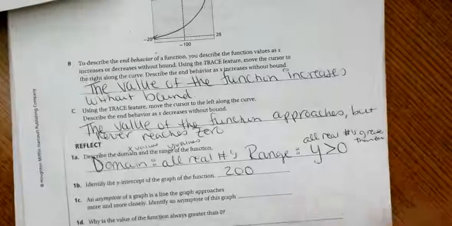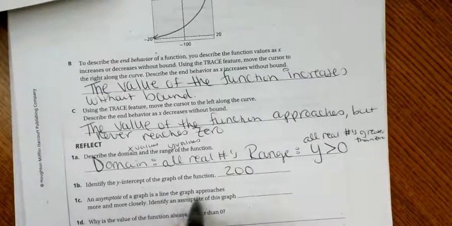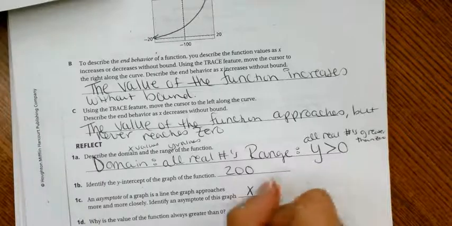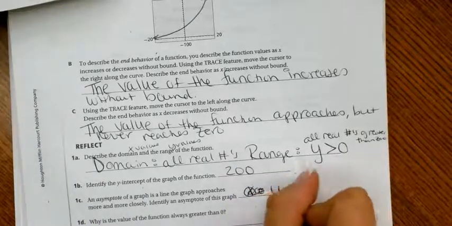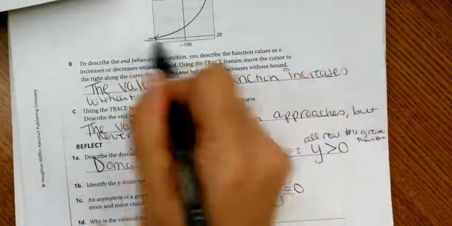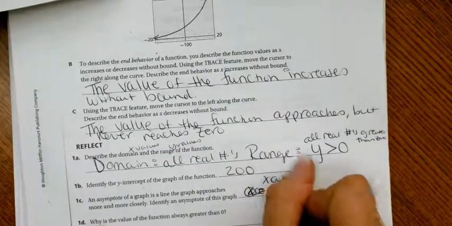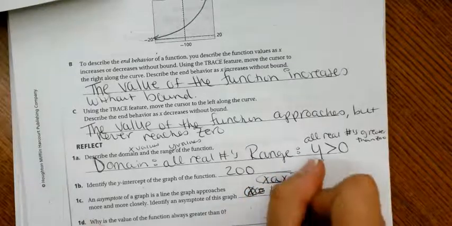An asymptote of the graph is a line that the graph approaches more and more closely. Identify the asymptote of this graph. Where's my asymptote? Y equals 0, right? Your x-axis is when y equals 0. It's your x-axis, which is y equals 0.